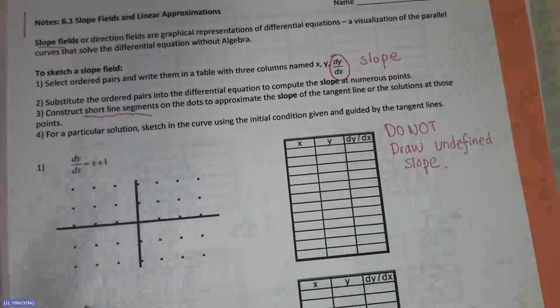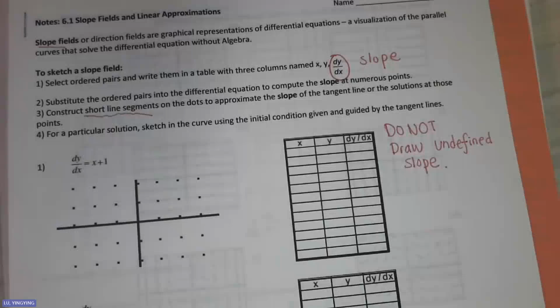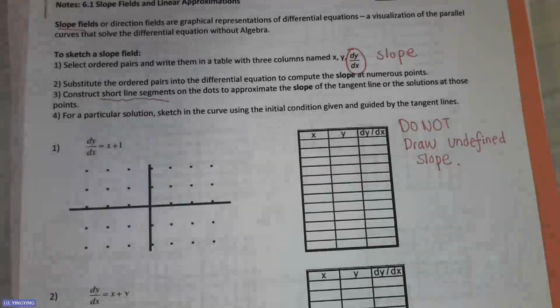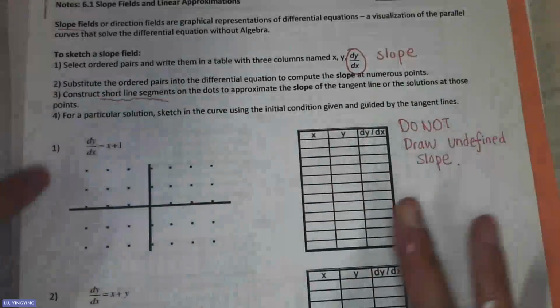Just leave it blank. Don't draw a vertical line there. If you draw a vertical line there, they don't know what you're doing. Okay, just leave it. Now on the actual test, I want you to do a few plug-ins.